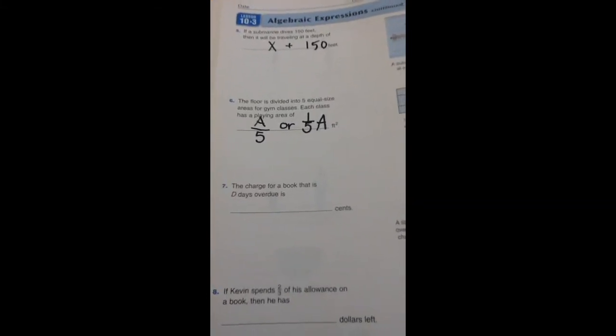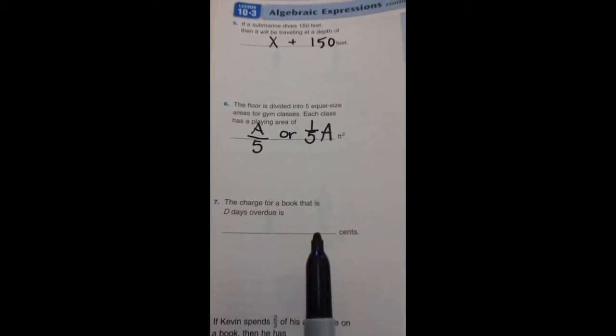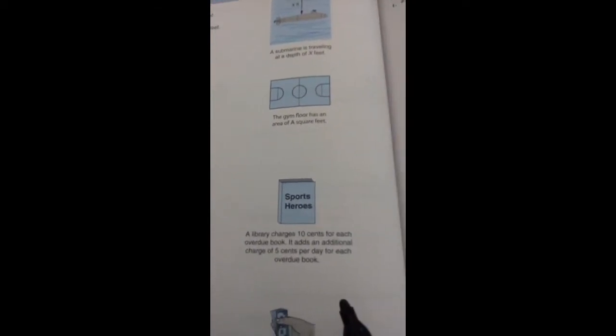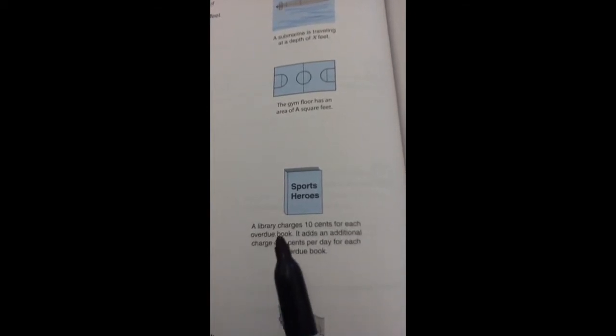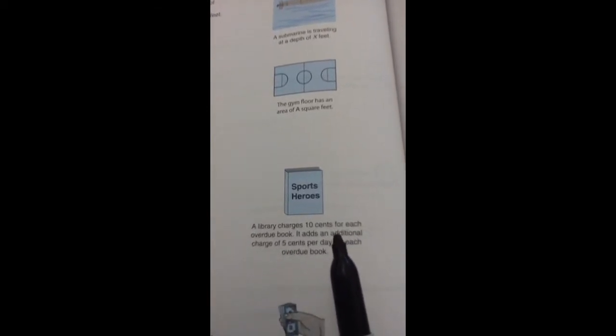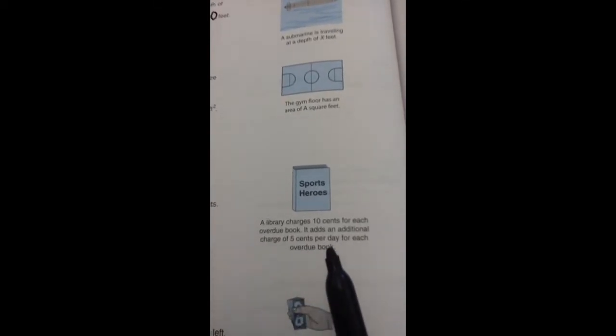Then 7, remember, was a little bit tricky. I'm going to show you that one again because it has a couple steps. The charge for a book that is D days overdue is how many cents? Now look over here to help you out. A library charges 10 cents for each overdue book. It adds an additional charge of 5 cents per day for each overdue book.